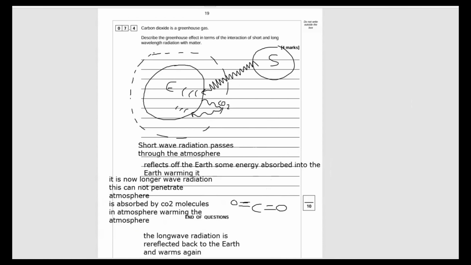But anyway, I would really give you the marks for saying shortwave radiation can penetrate the atmosphere. When it hits the Earth, it becomes long wave radiation and can no longer penetrate and is reflected back to the Earth to warm it again. Or you could say that the long wave radiation is absorbed by the carbon dioxide molecules. The short wave radiation isn't. It's high energy enough to penetrate through the atmosphere.